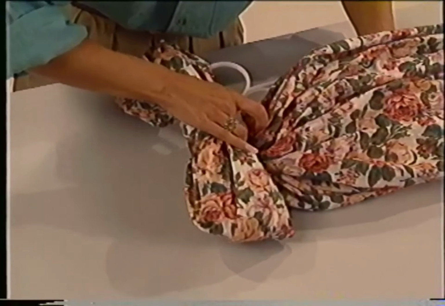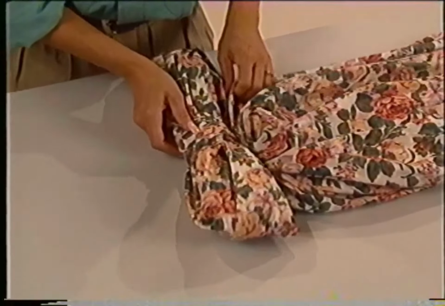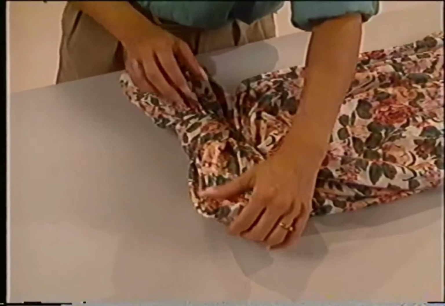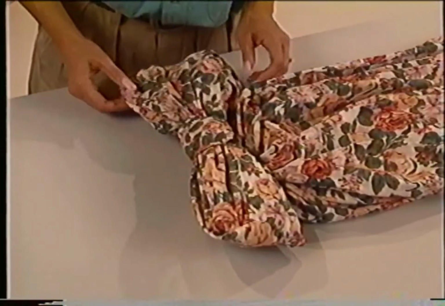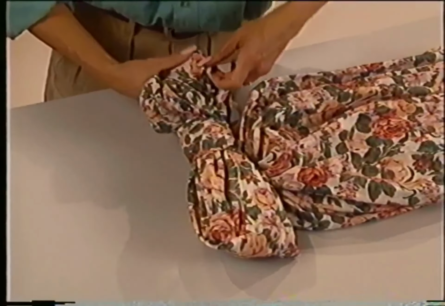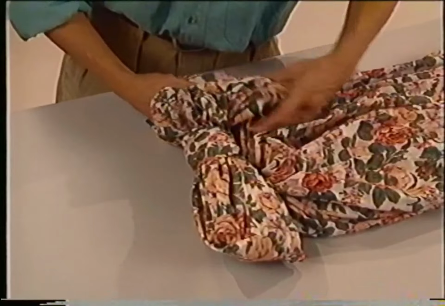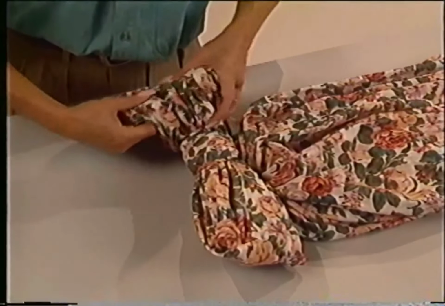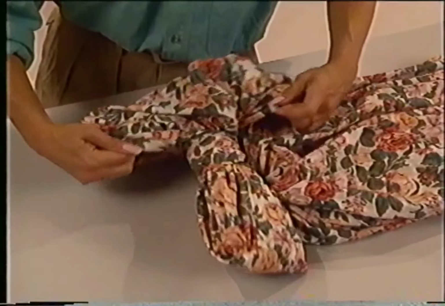Make sure that the center band of the bow is pulled tight. Now you can fluff out the wings of the bow. Use your fingers inside the fabric and pull the folds apart. Again, as you play with the fabric, you'll get the shape and size right.